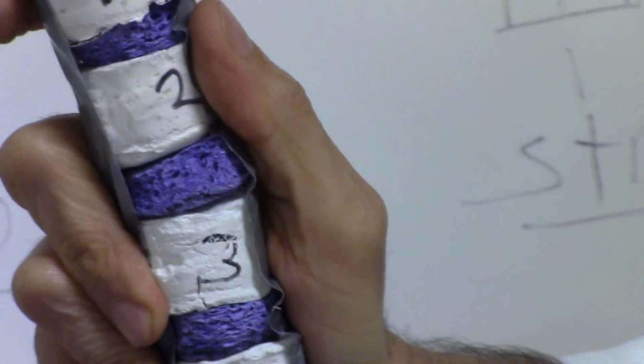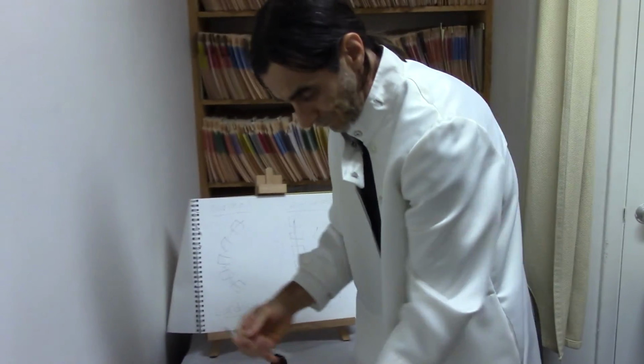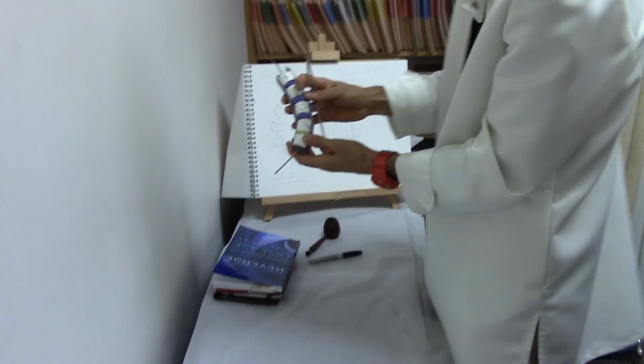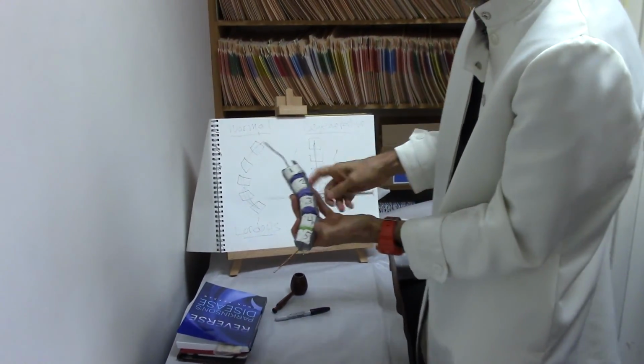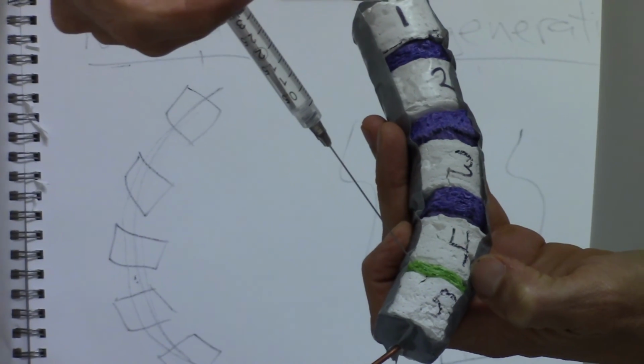Now a disc, as we saw earlier in these diagrams, operates simply like this. And I'm going to give you an example. Now, this is simply water. Now, appreciate what happens to this green structure right here.